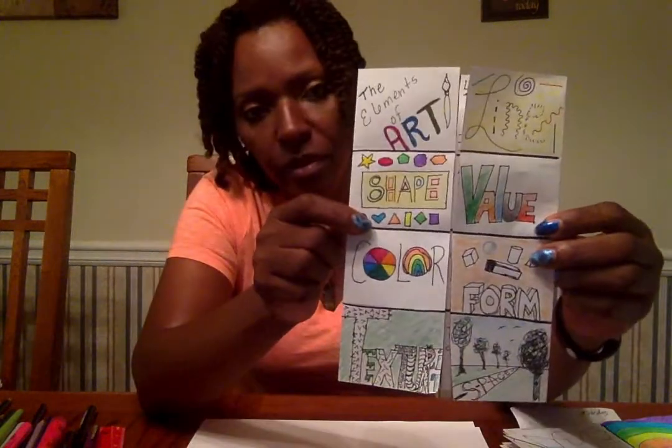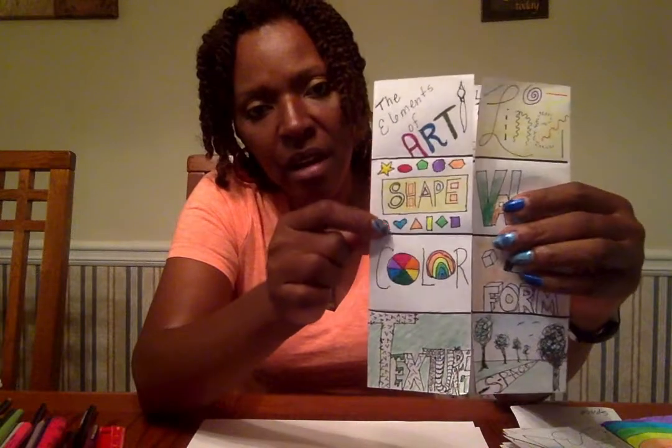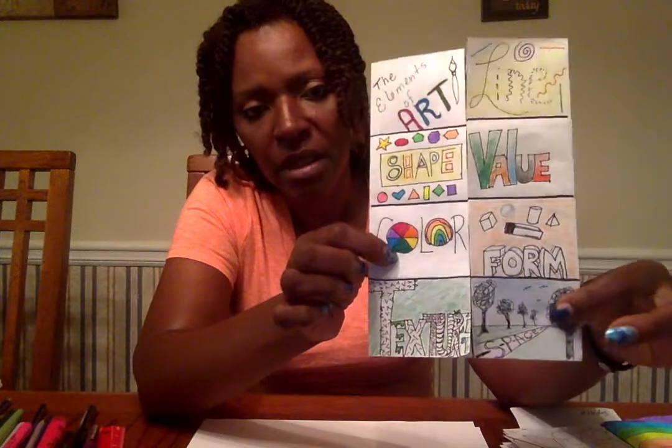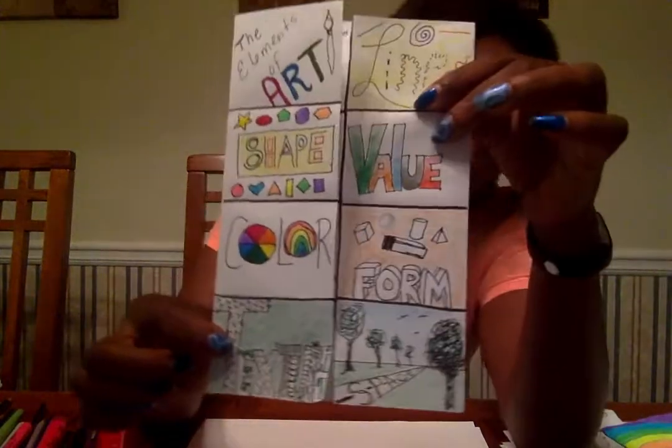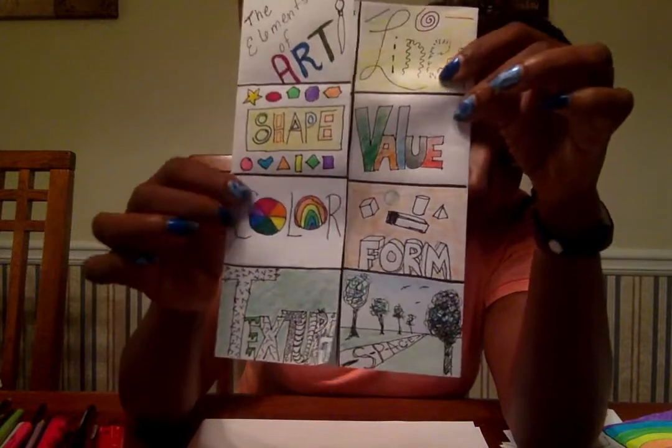While doing so, you will be doing a manipulative, something that you can hold on to and go back and use for a frame of reference. So here's an example of one that I did for the elements of art. It's kind of like a little booklet. So at the top it says elements of art. Then I've got line, value, shape, color, form, space, and texture. And if you look closely, you can see each of those words is on there. But I also did an example.